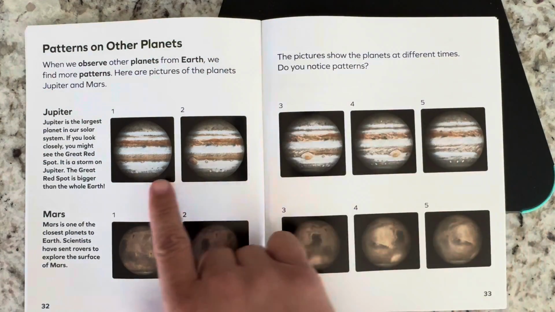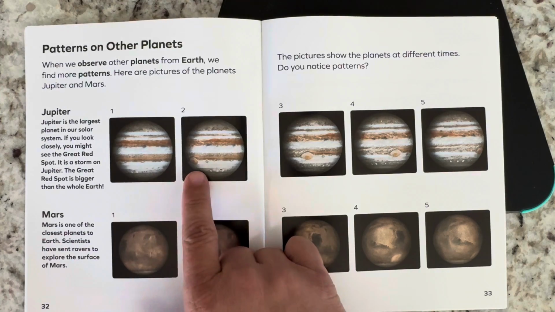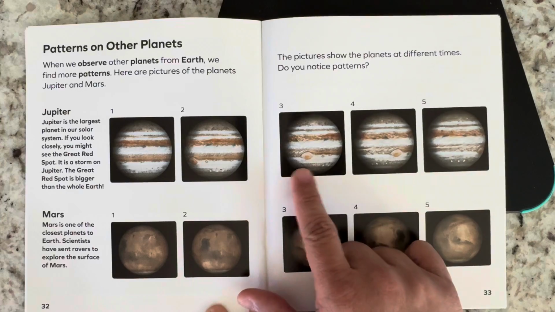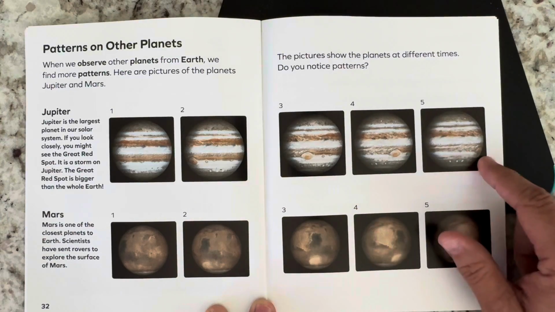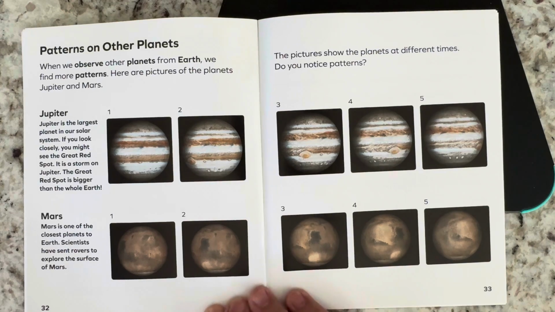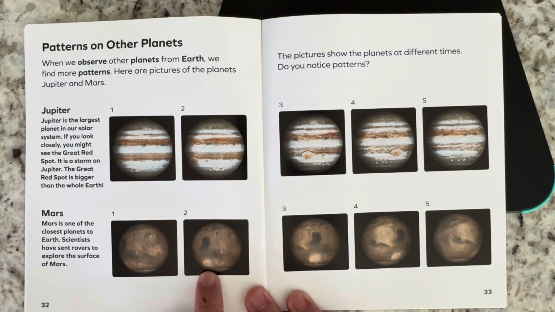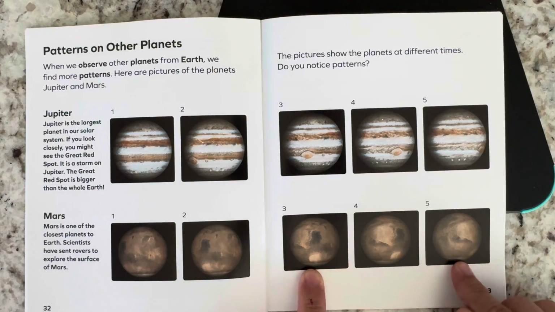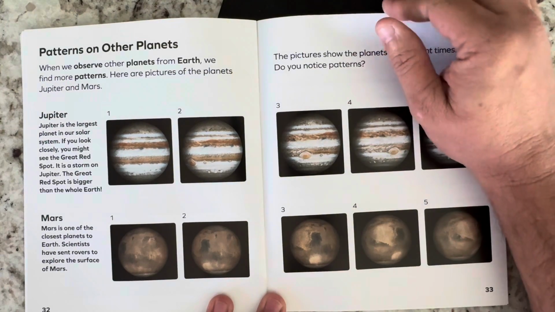Do you notice patterns? So I can see the Great Red Spot there, but I don't see it here. And now it's moved, and now it's moved, and now it's way over here. So I can see that the planet is turning. And on Mars, I can see a lighter spot right here that appears to move, and then move again, and then be gone. So there is a pattern.